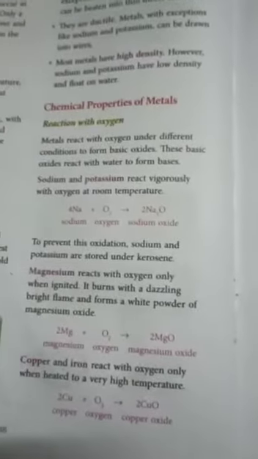Metals are very shiny, very strong. They are opaque, lustrous elements. They are very good conductors of heat and electricity. Most metals are malleable and ductile. And generally they are denser than other elemental substances. Aluminium, copper, iron, tin, lead are all metals. They have some chemical properties also, like when they react with oxygen they form oxides.